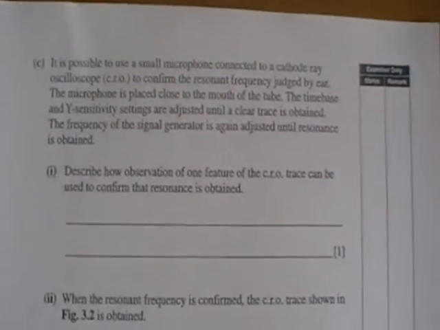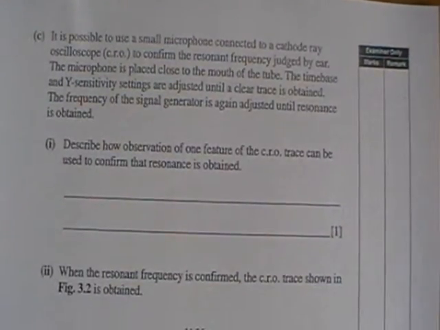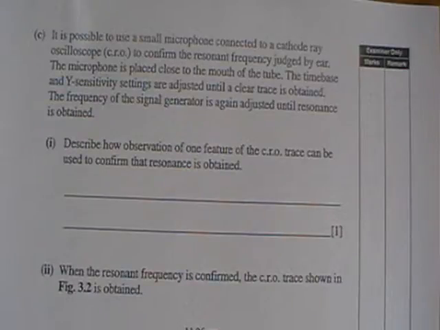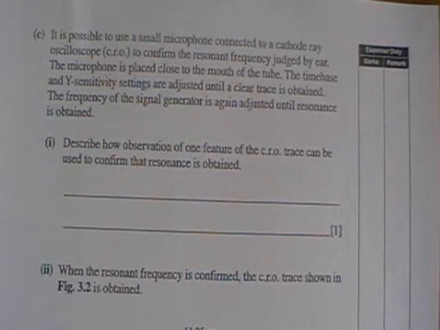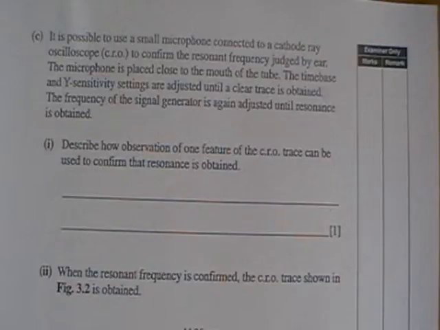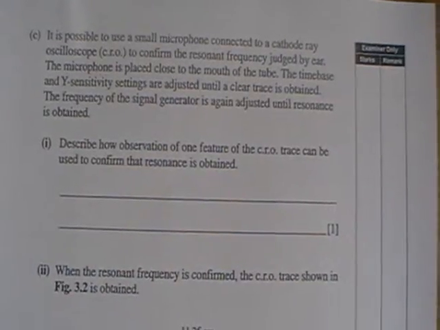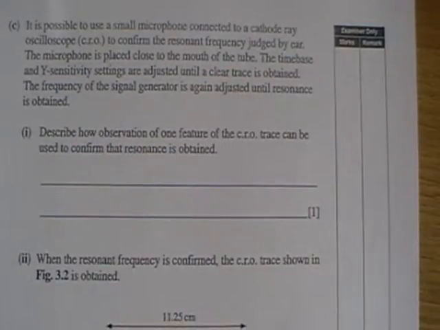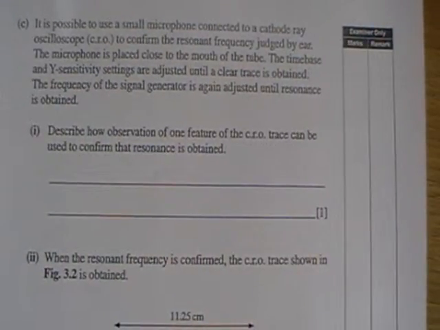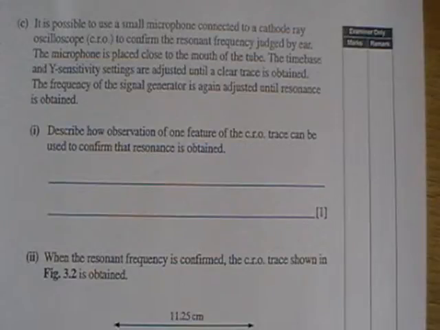Part C of the question. It is possible to use a small microphone connected to a cathode ray oscilloscope to confirm the resonant frequency judged by ear. The microphone is placed close to the mouth of the tube. The time base and Y sensitivity settings are adjusted until a clear trace is obtained. The frequency of the signal generator is again adjusted until resonance is obtained.